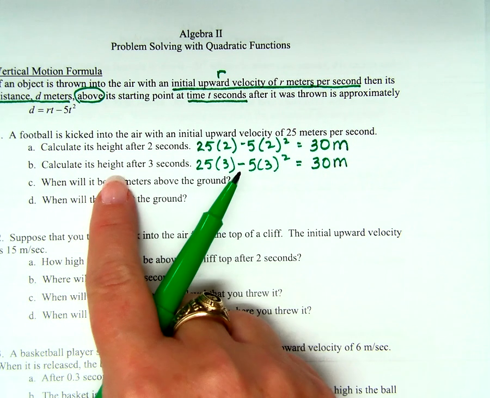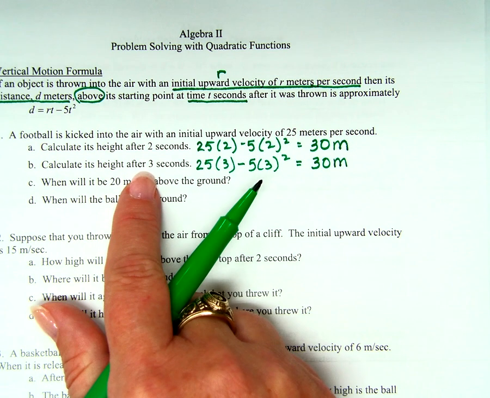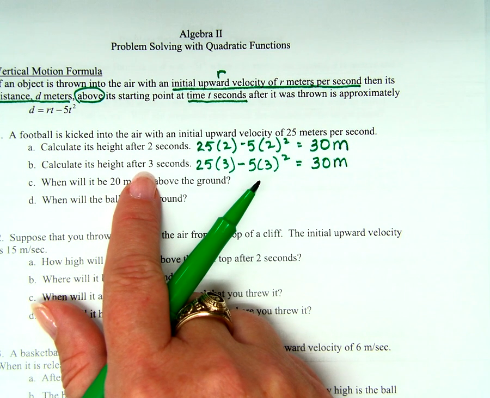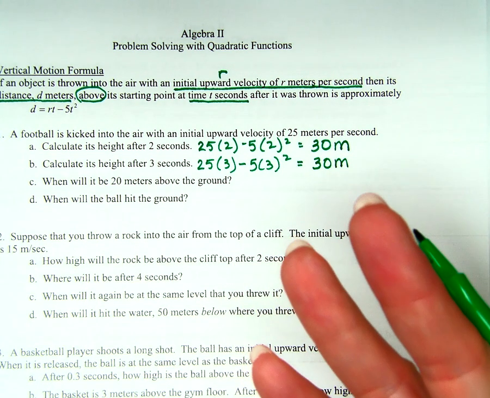Now, somebody was a little smarty pants with me earlier and says, technically that's not a question. Okay, you're right. You know what I'm saying though, right? Jerk.